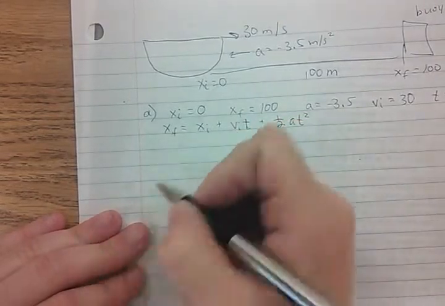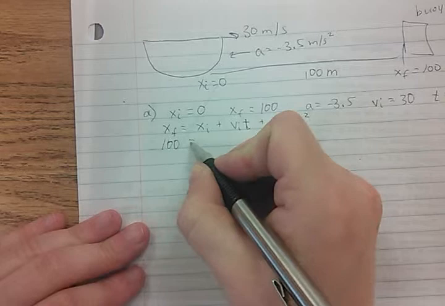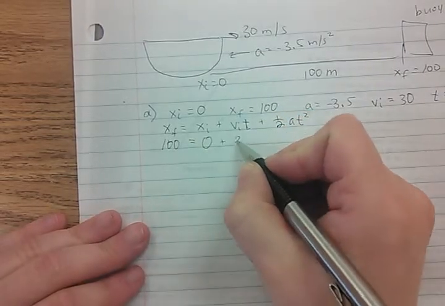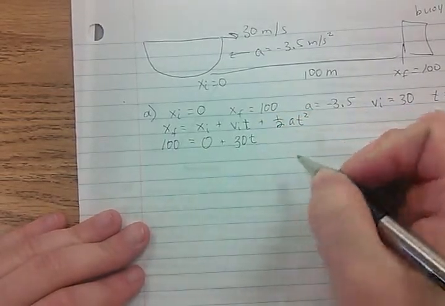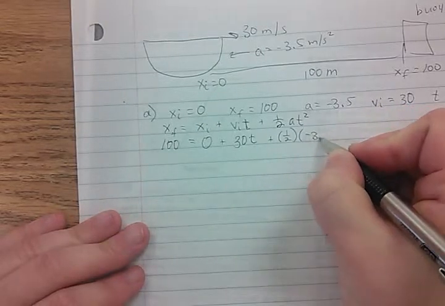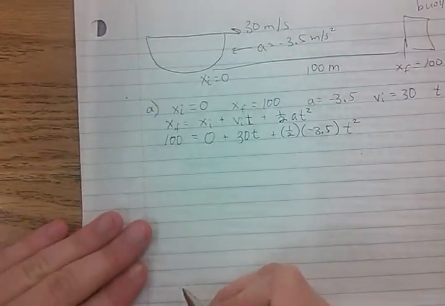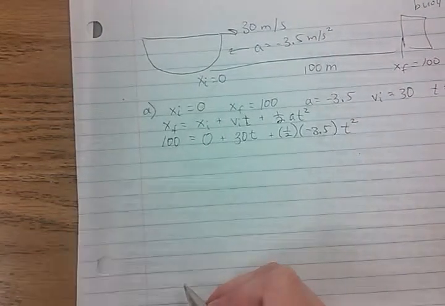So let's go ahead and plug and chug. We have 100 here, 0 here, plug in 30, negative 3.5 for the acceleration, and there we go.